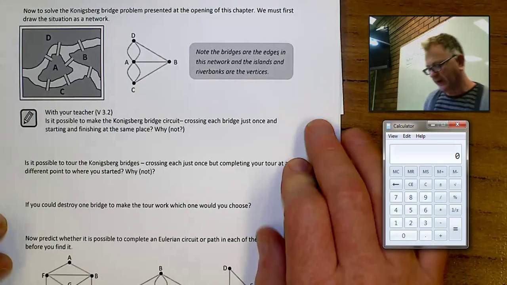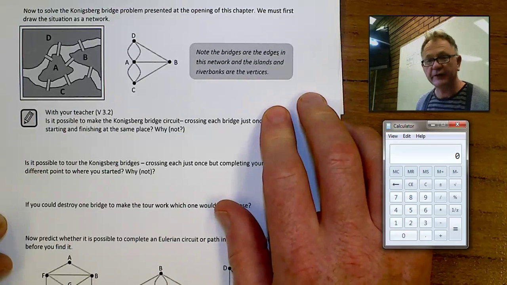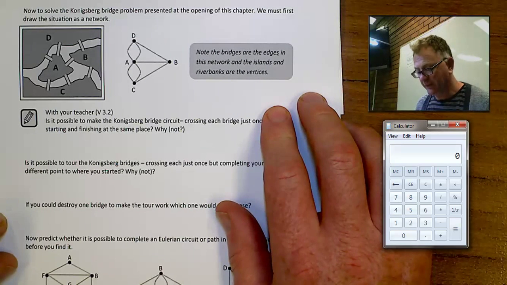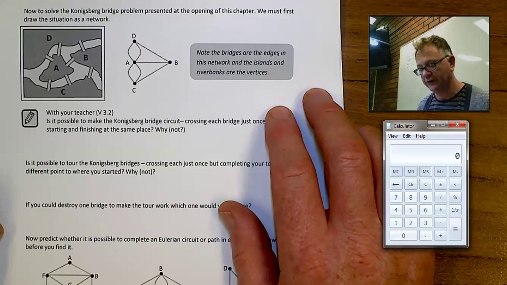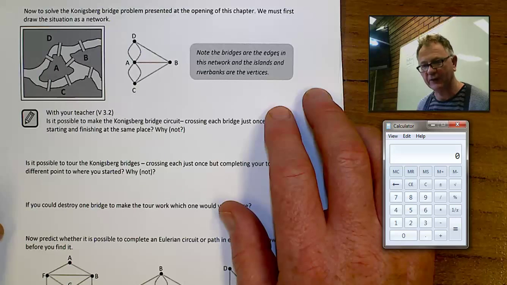If you've done the investigation at the back of the book and the reading at the top of the page here, you will have discovered something very important. It's only possible to make an Eulerian circuit if the degree of each vertex of a network is even. That helps us solve the Konigsberg bridge problem, which was posed back at the start of this chapter.